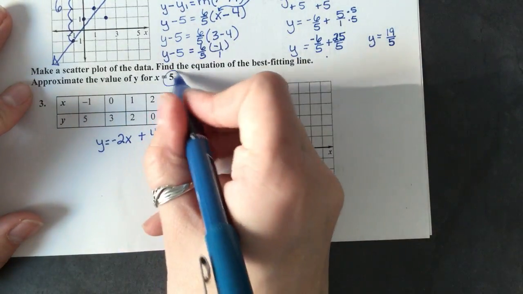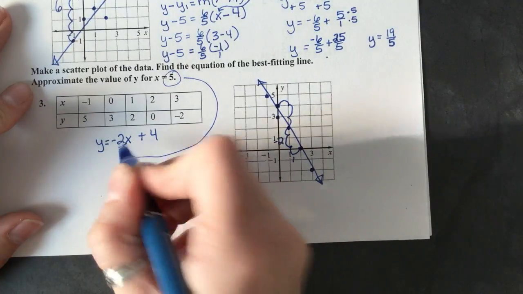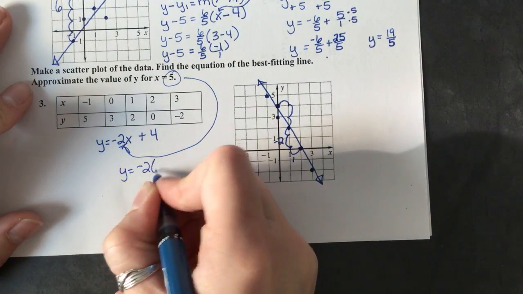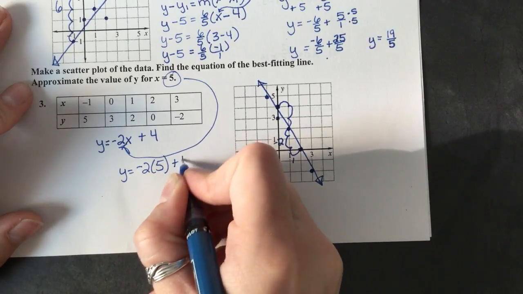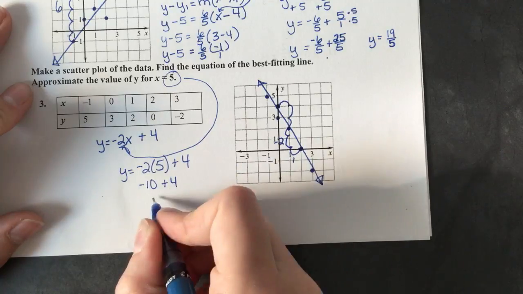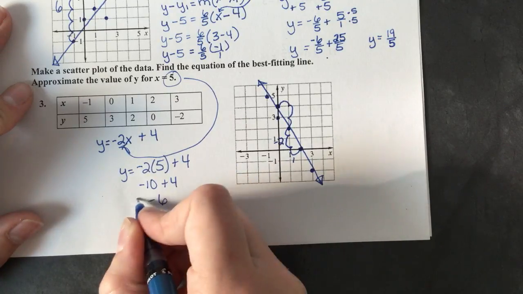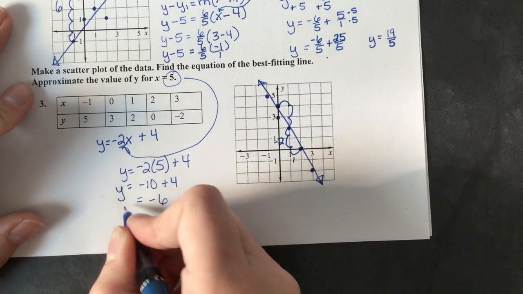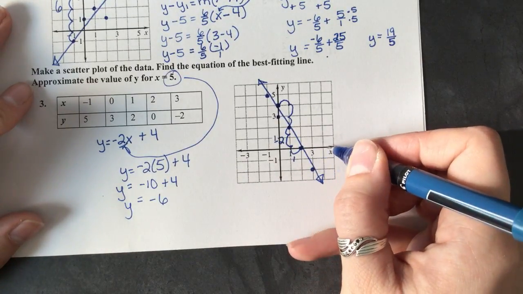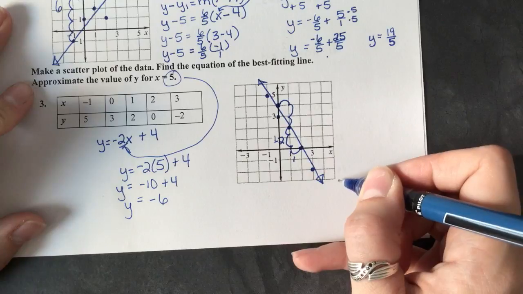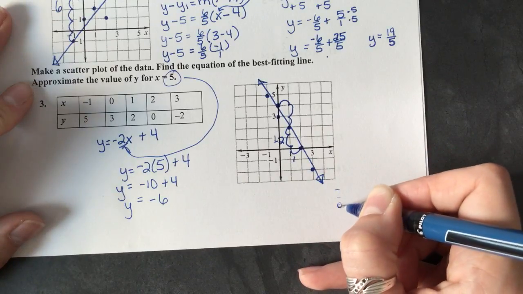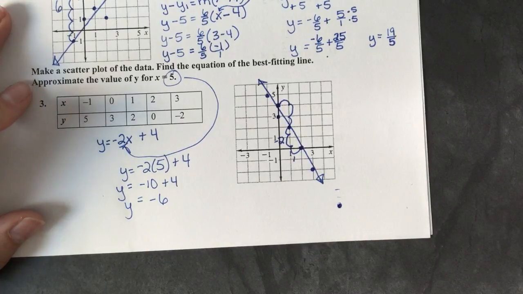Okay, now I plug in 5. y equals -2 times 5 plus 4. -2 times 5 is -10 plus 4 is -6. So at 5, we're at -6. 1, 2, 3, 4, 5, 6, approximately.